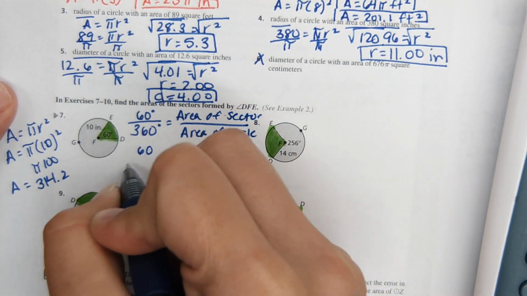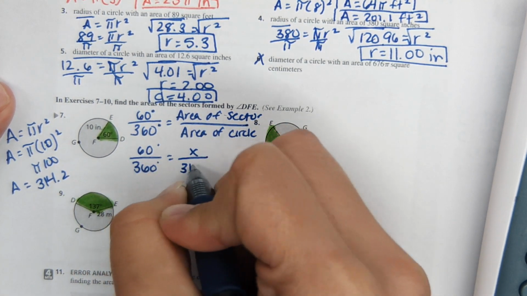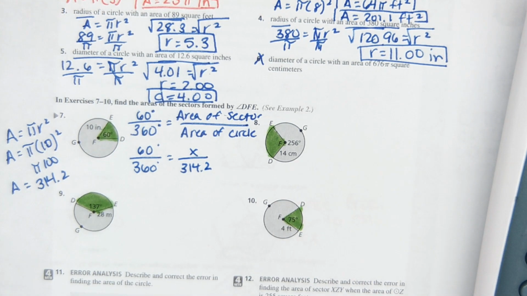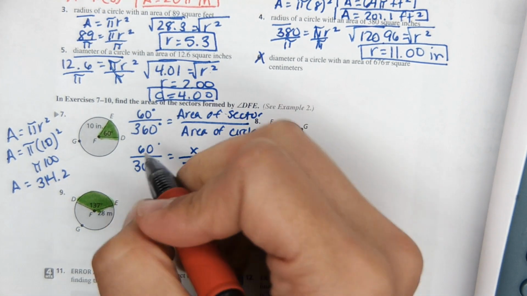So then I get 60 over 360 equals x over 314.2. And then using cross multiplication to solve.